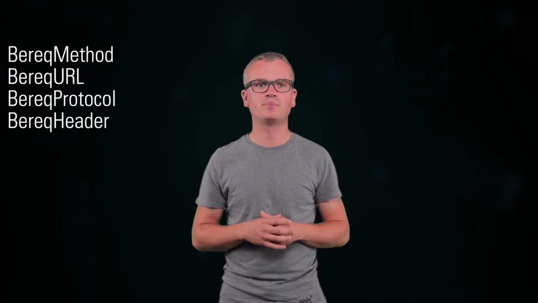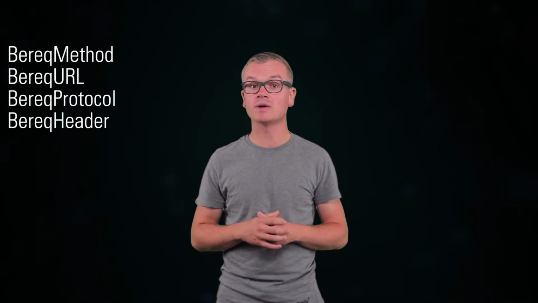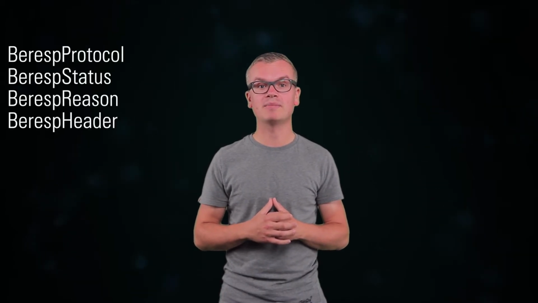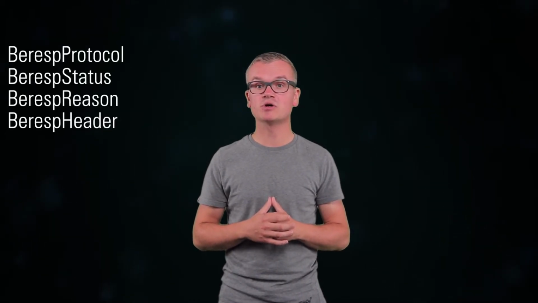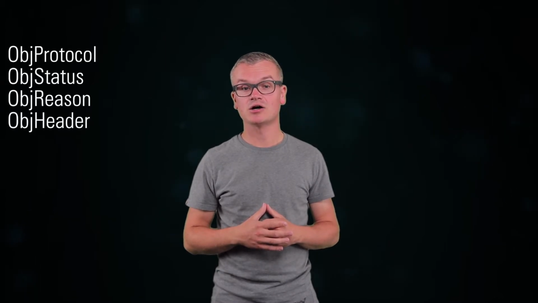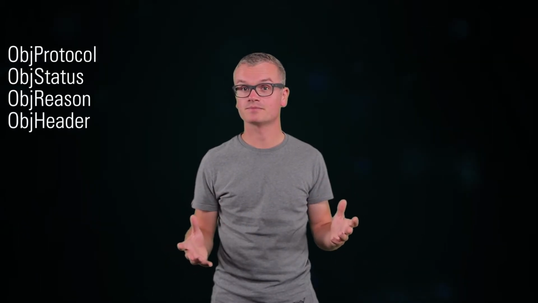So let's have a look. We can have backend request method, backend request URL, backend request protocol, backend request header. Sounds familiar, right? Well, same deal for responses. Backend response protocol, backend response status, backend response reason, and backend response headers. There's even a third form here, which is objects, and that's the way these items are stored in cache. So these store the object protocol, object status, object reason, and object headers. And now we have the full circle of request and response storage tags.